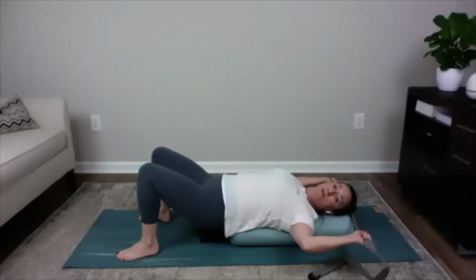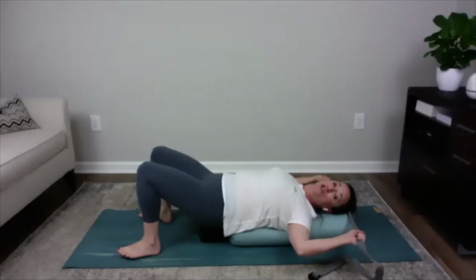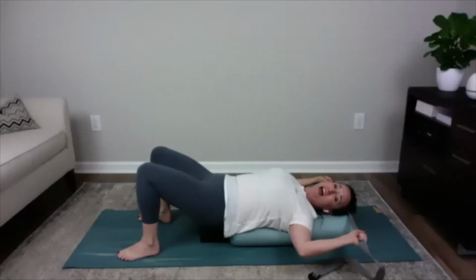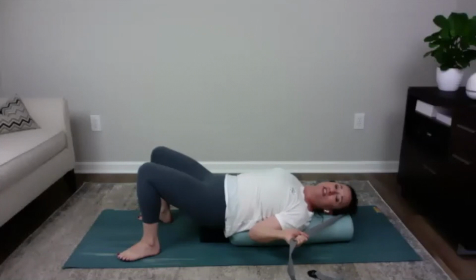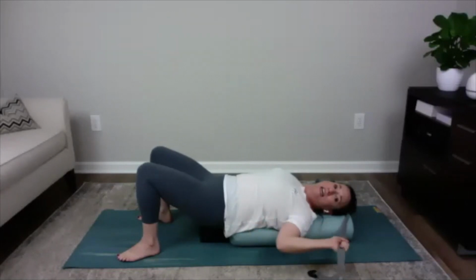As you're in that position, take a deep inhale, and on the exhale, pull your shoulder blades back and down. Feel it pinching into the bolster. All right, let's give this a try. Nice deep inhale here. Exhale, resist as you pull that elbow down into the left side of your body. Inhale, coming up.